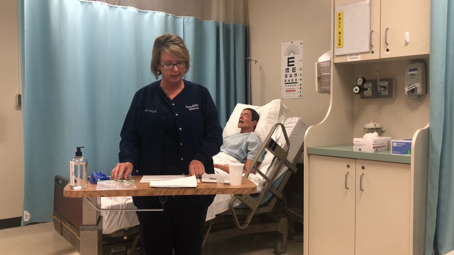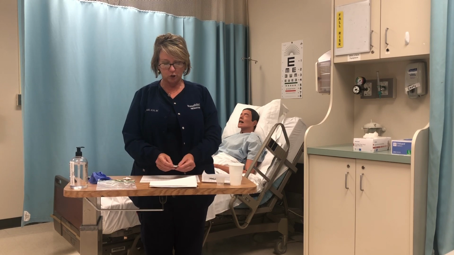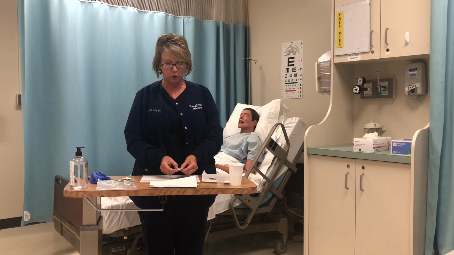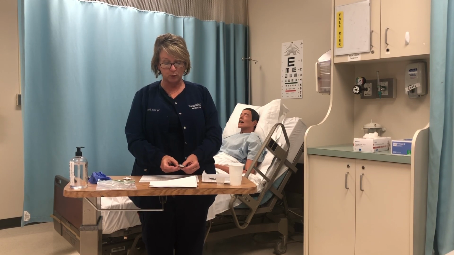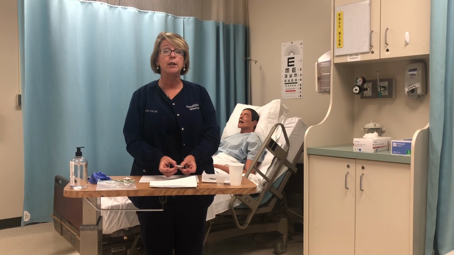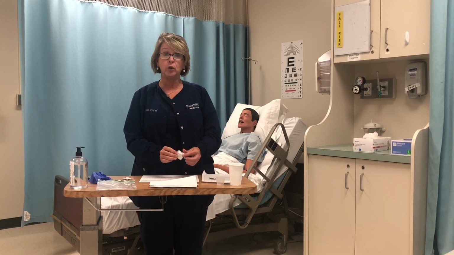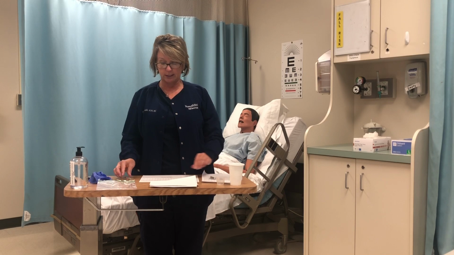Next medication is an aspirin. I'm going to check my aspirin, 325 milligrams, PO Q day, 8 o'clock. And my expiration date is 2023. Look at my pill, it looks good, and I'm going to put it to the side.